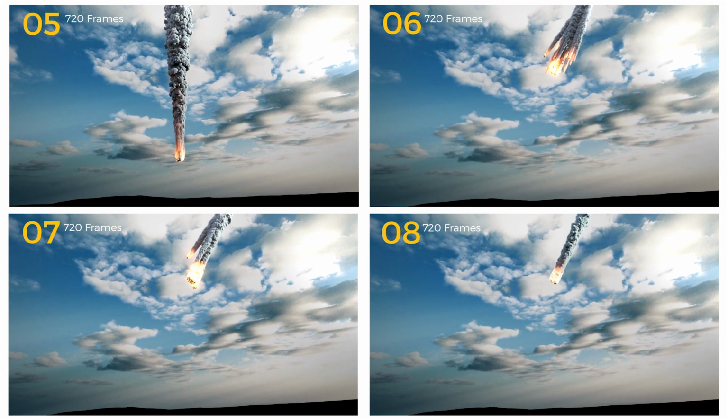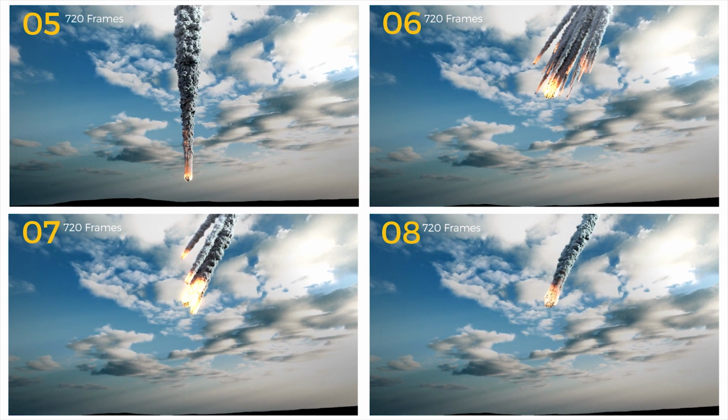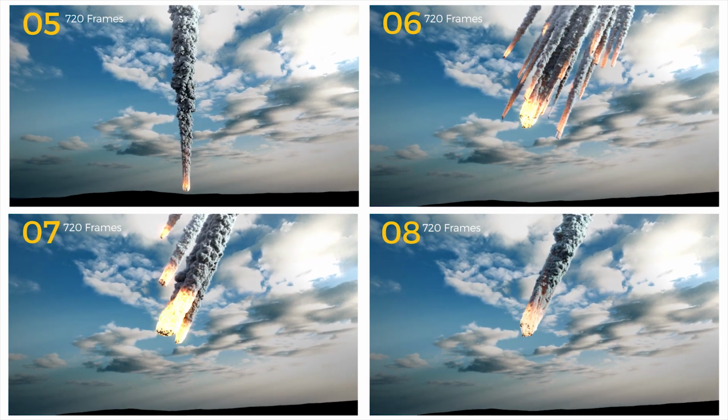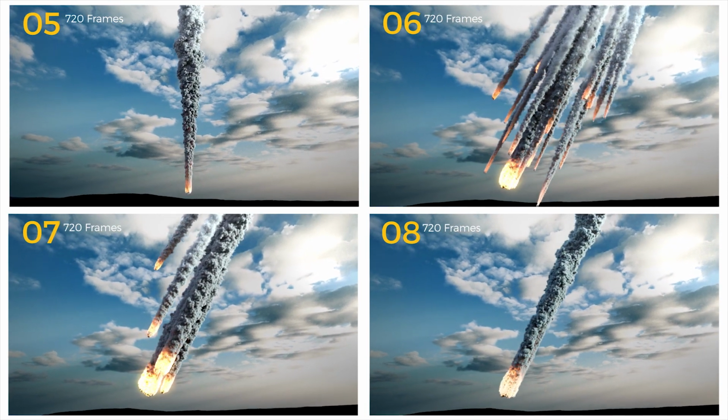That's a quick look at meteors. I think you're really going to like them. They're super easy to use. They're drag and drop ready. They're pre-simmed. They're going to save you a ton of time, and they're really fun.